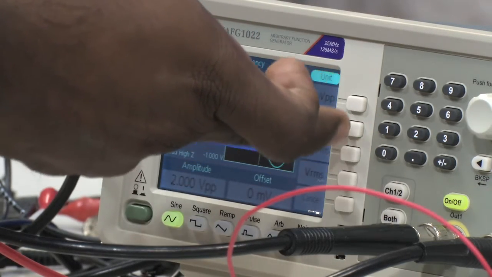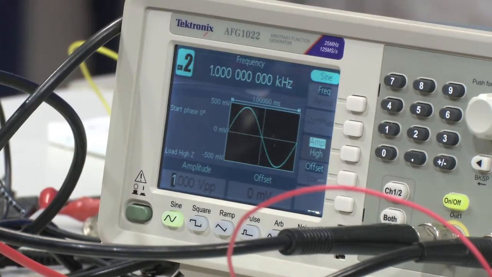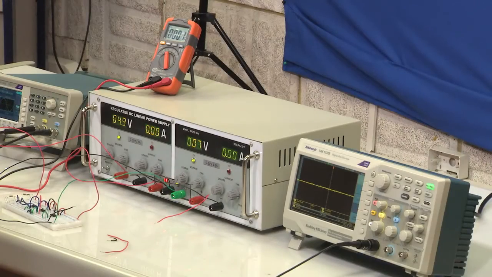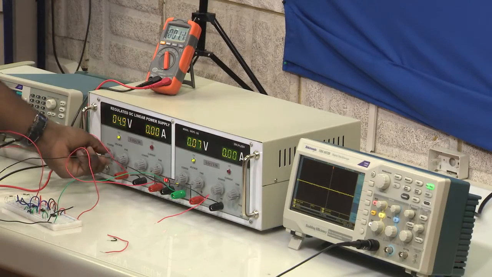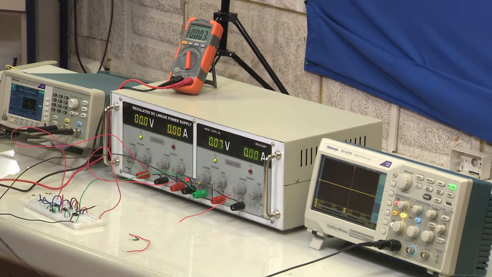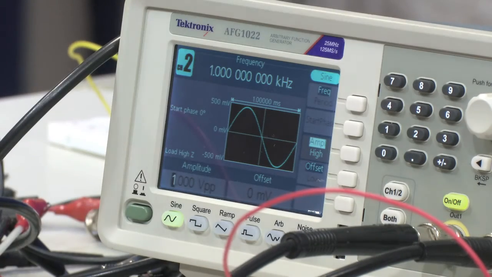What will happen if I apply 0.5 volt in channel 1 and 1 volt in channel 2? What do you expect? What will be V out? I am applying V1 and V2 directly to the buffer, alright.